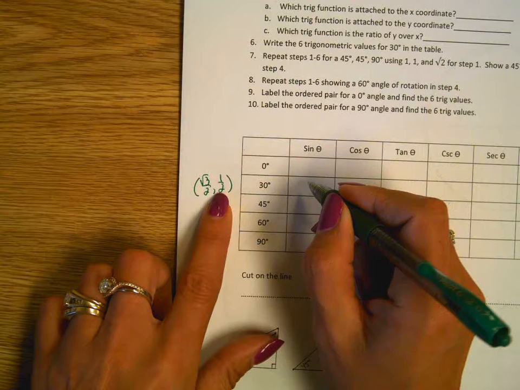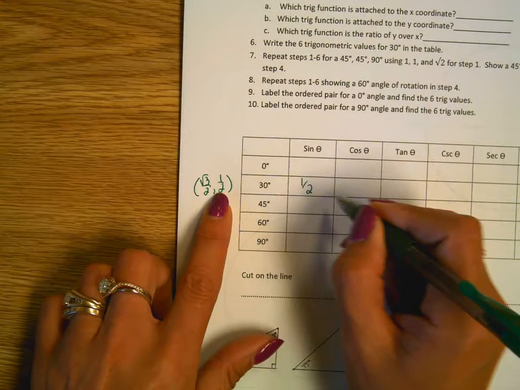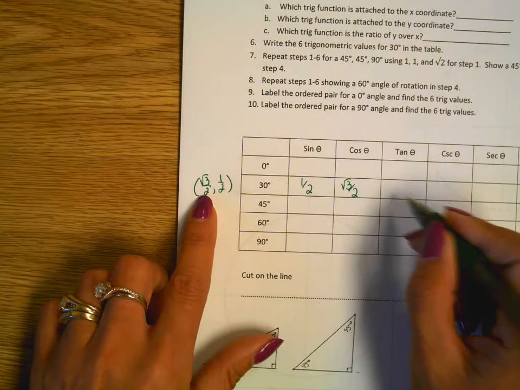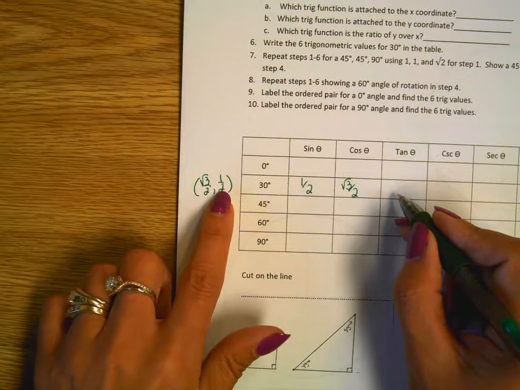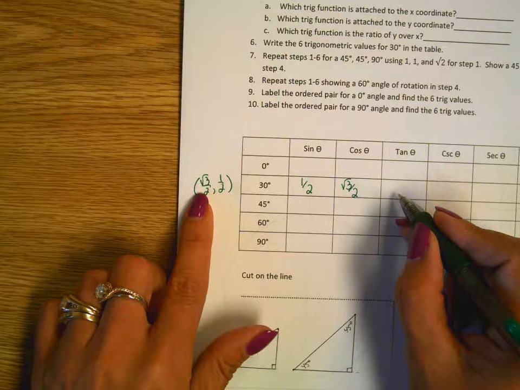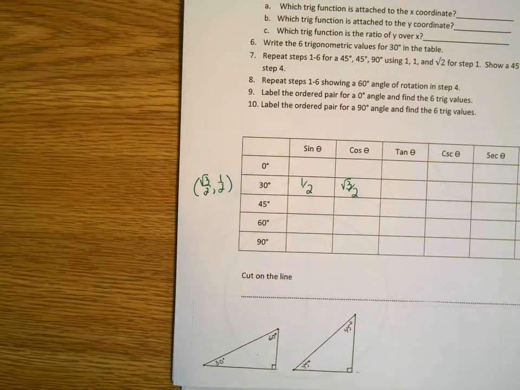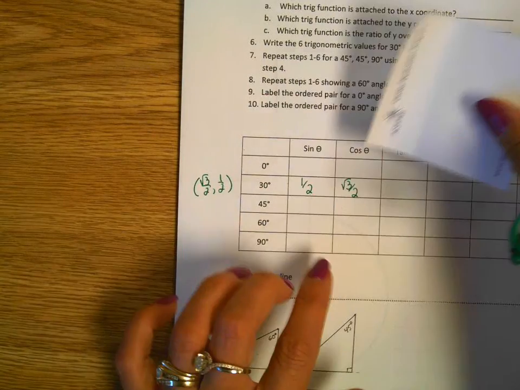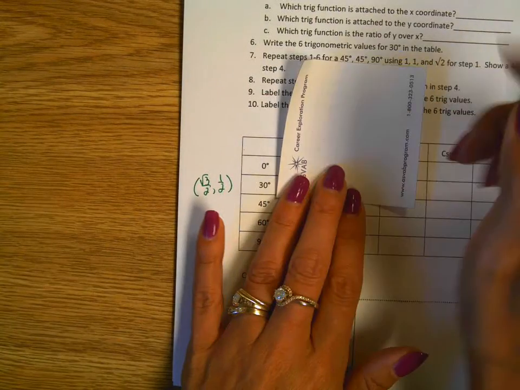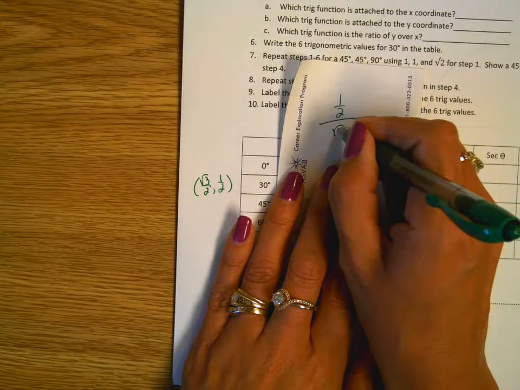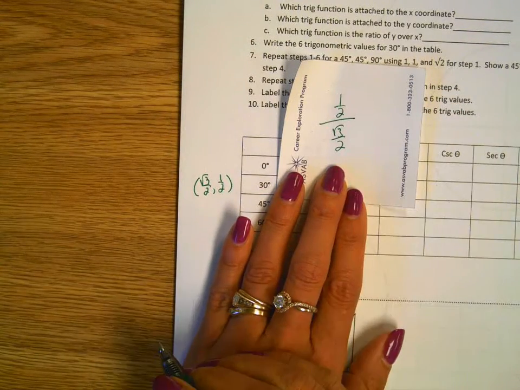So sine is a half, cosine is square root of 3 over 2, and tangent is y divided by x. I want to show you what happens on a separate sheet of paper so you don't have to do so much writing. Watch what happens. I've got 1/2 divided by square root of 3 over 2. How do I divide fractions again?